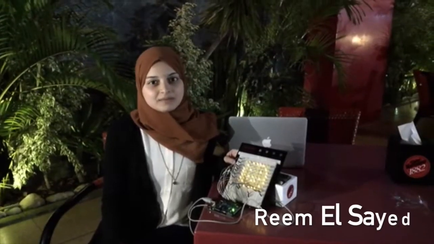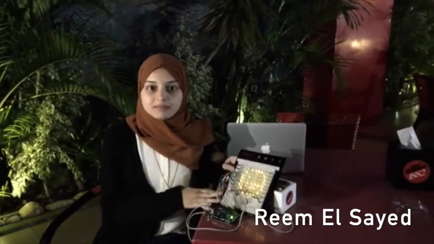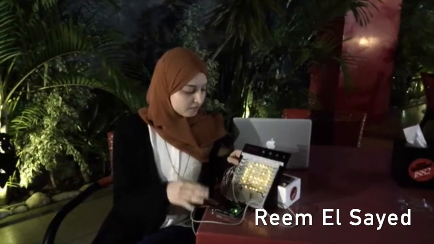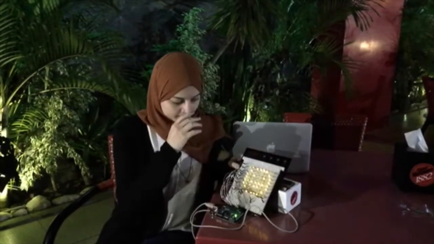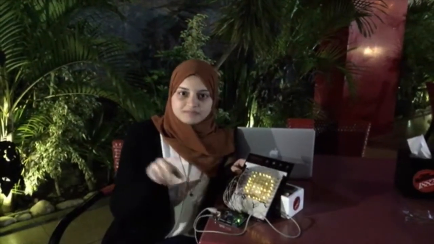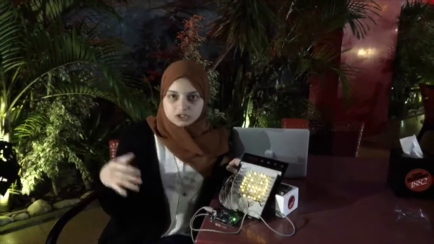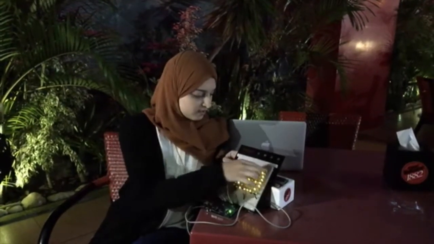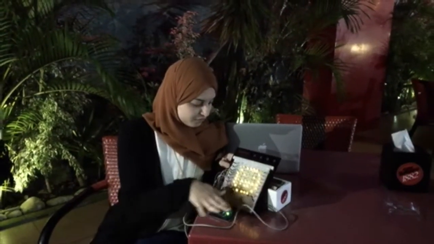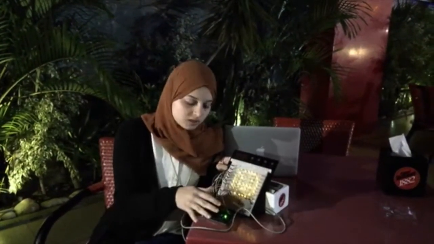Hello everybody, my name is Reem and today I'm going to talk about the connections, how the LEDs are connected together and how they are connected to the Mega board. Okay, as you can see here, this is the haha reaction you get when you click on haha reaction on any Facebook post, especially on a Facebook page. These LEDs are simulating an 8x8 LED matrix.